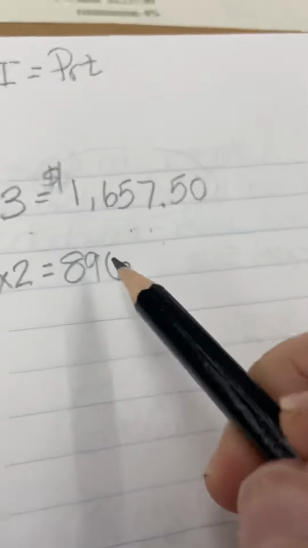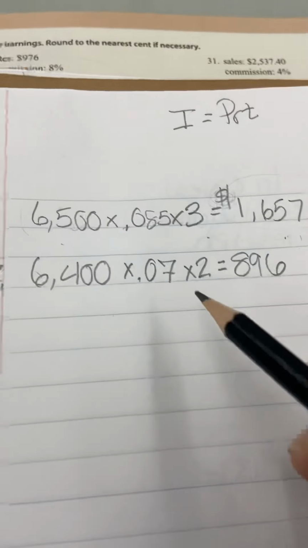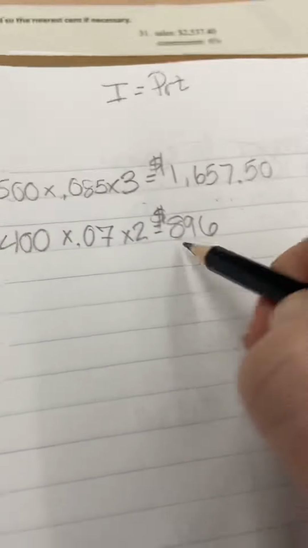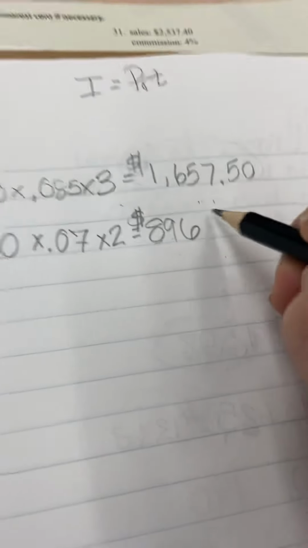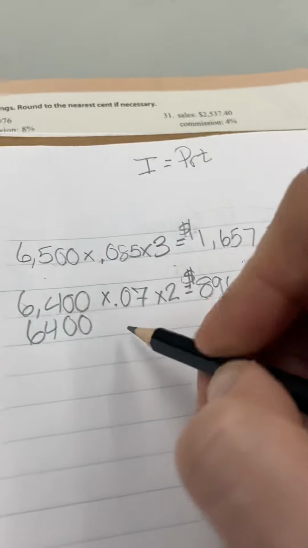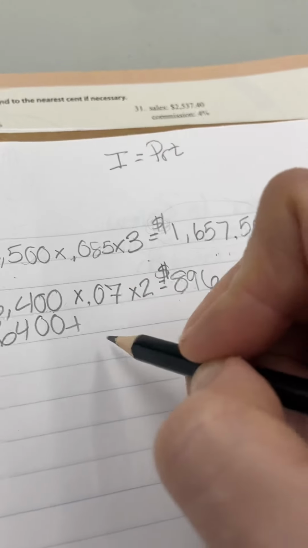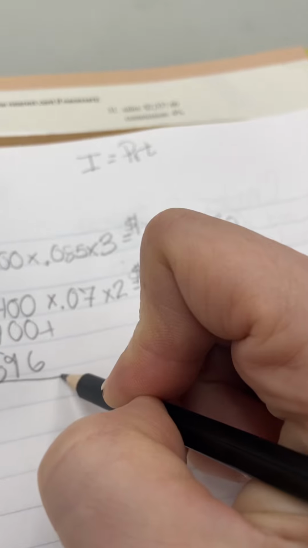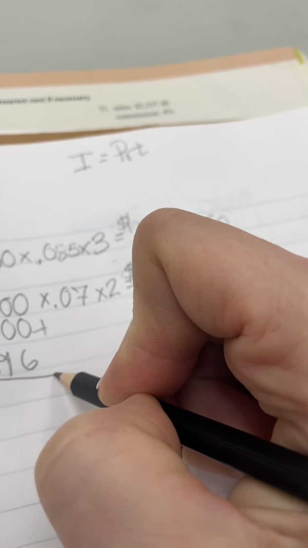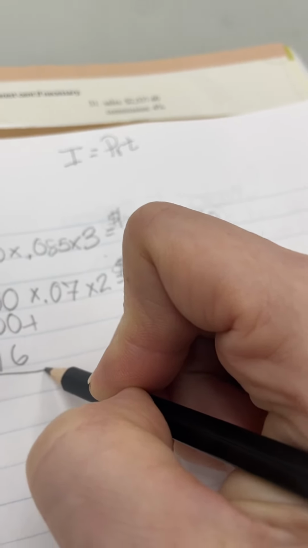Now we have $896. Now we have to add this because we have to find the total. This is how much money we have made. Now we have to add this to $6,400 to find our total. So we have 6,400 plus $896, and that's pretty easy, don't you think?